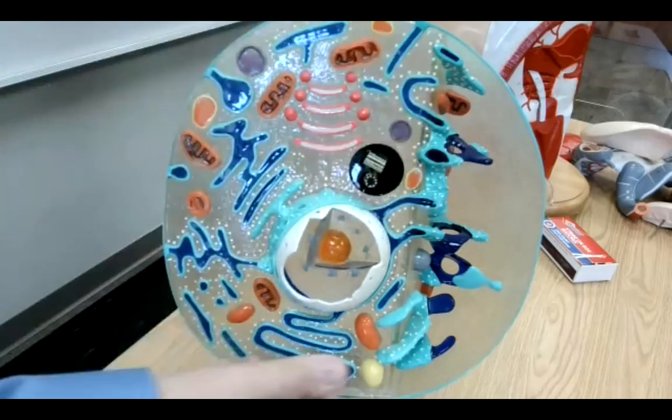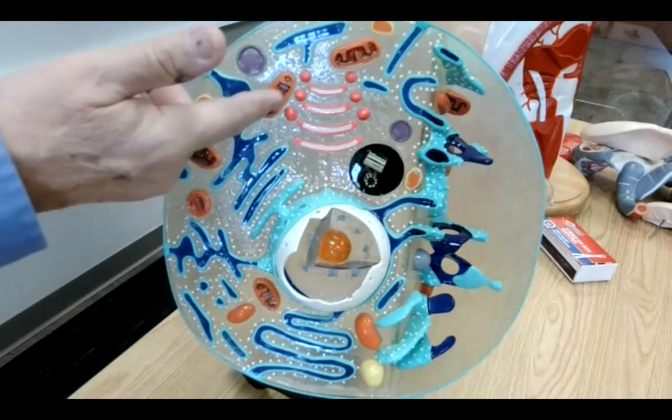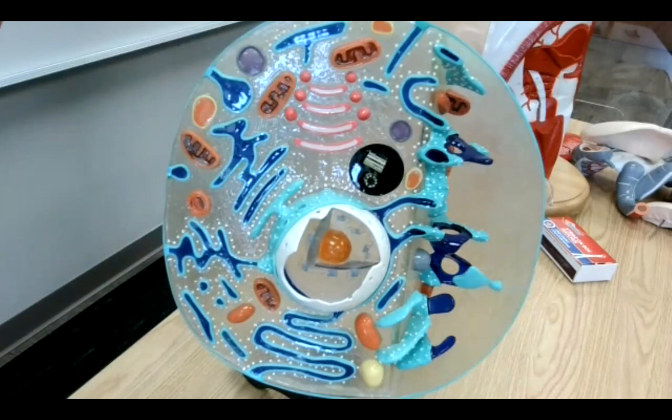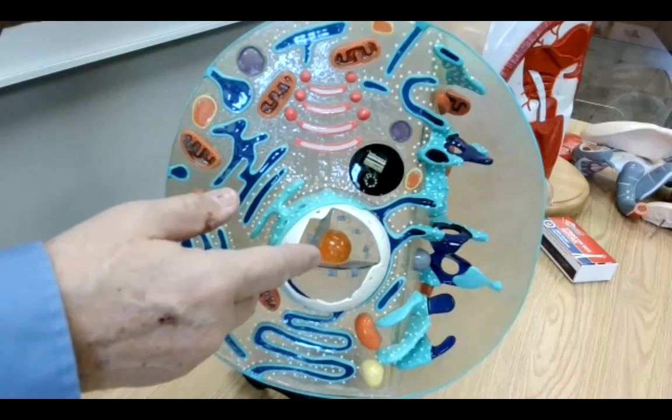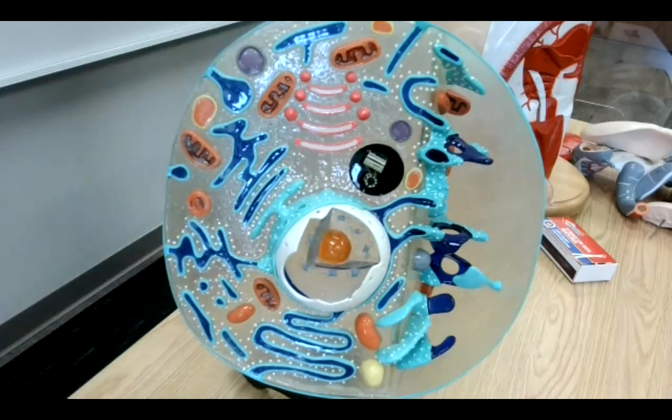All of these plastic structures in here represent what are called organelles. Organelles are parts of a cell that function a lot like organs do in the body. They are responsible for releasing energy. That's these little things here. These are called the mitochondria. These are where we release energy for the cell to use. In the nucleus, the DNA is contained. These structures here are called the centrioles, and they produce the fibers that are necessary for a cell to use when it undergoes division, mitosis and cell division.